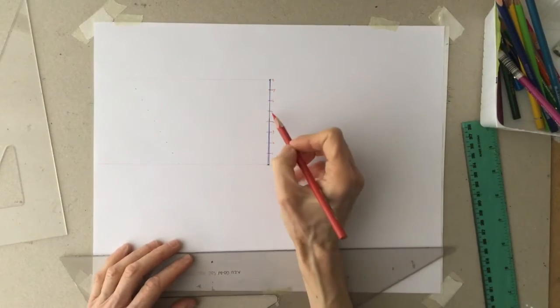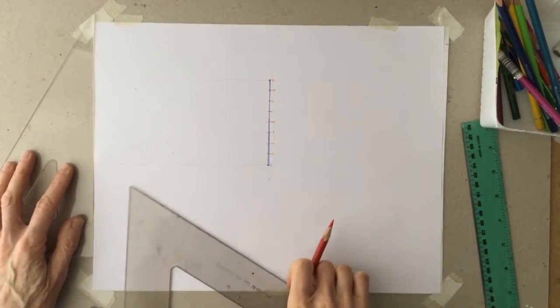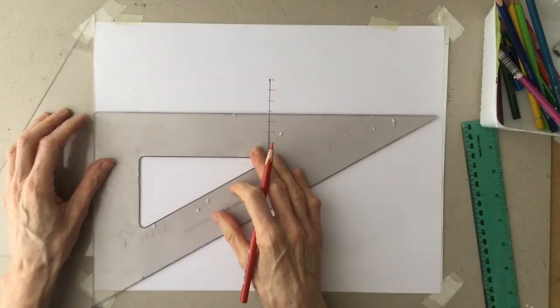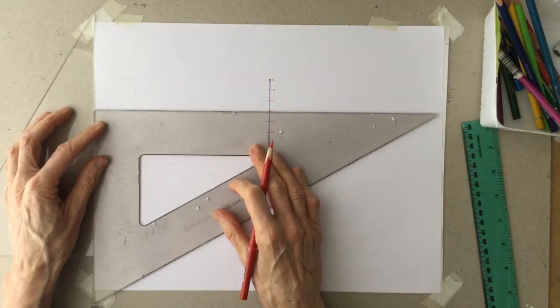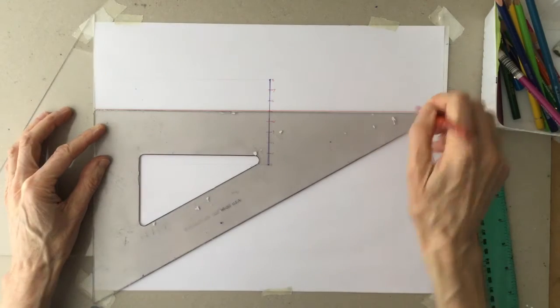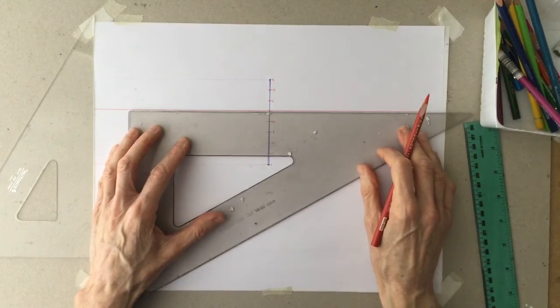And we're going to put our eye level again at 5 feet. So I'm going to place my set square at the edge of my paper, line my other set square up with 5 feet, and I'm going to draw along all the way across my page. It won't fit all the way, but I'm going to push it.